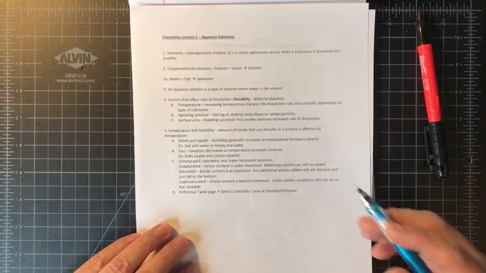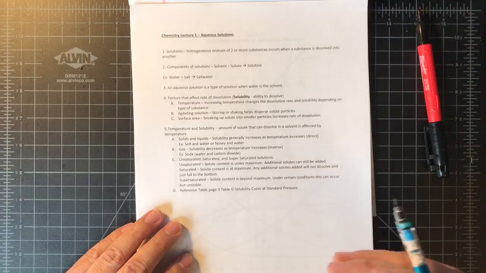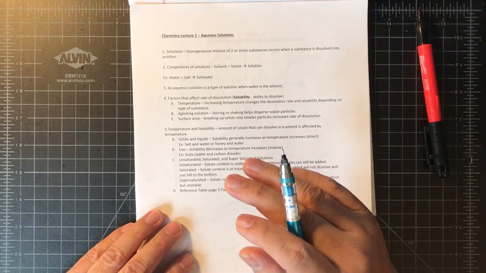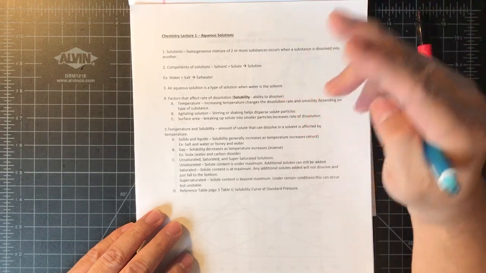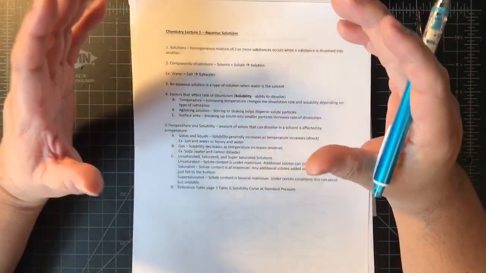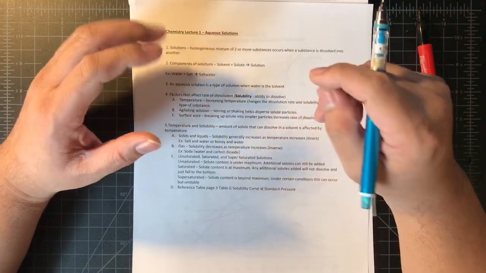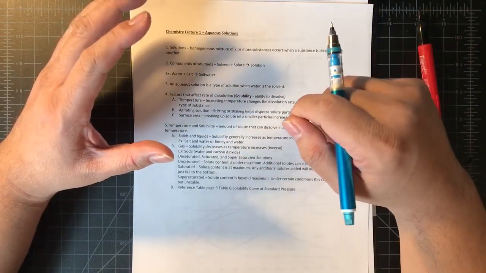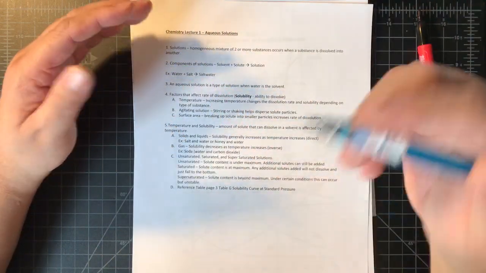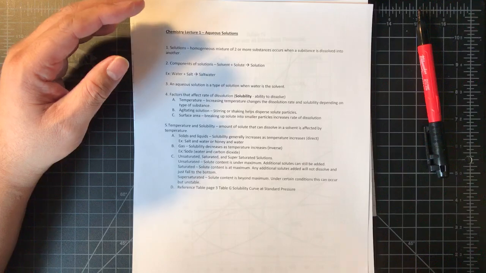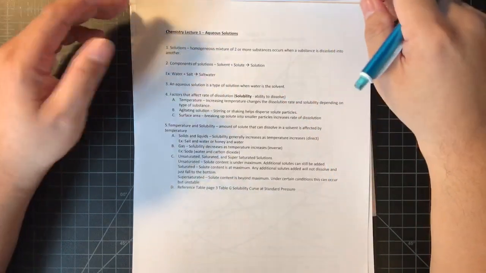Saturated solutions, on the other hand, are different. Under a given temperature, a saturated solution contains the maximum amount of solute that the solution can hold. It means that if you add any more solute, it won't dissolve anymore. No matter how much you stir it, it's just going to fall down to the bottom. You've probably seen something like this when dissolving sugar into your tea.